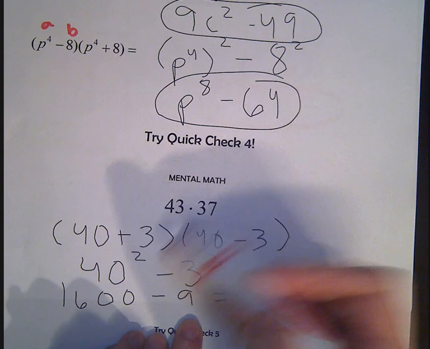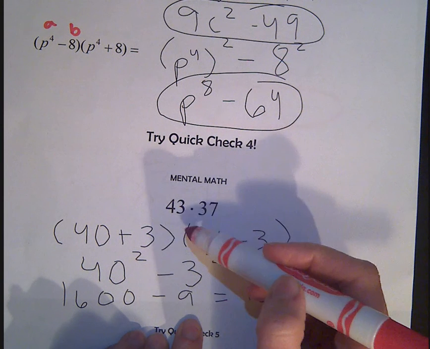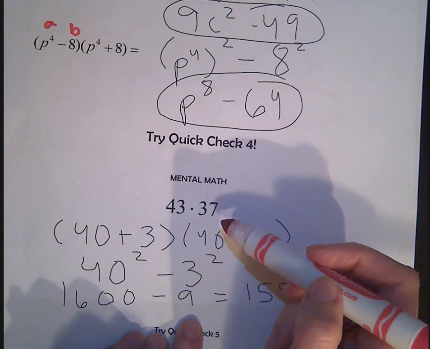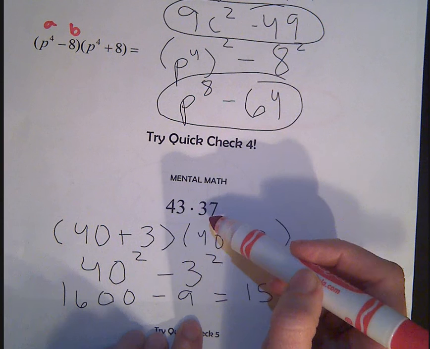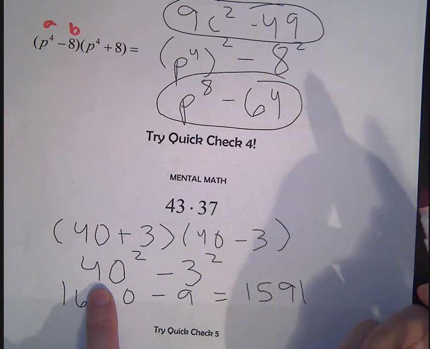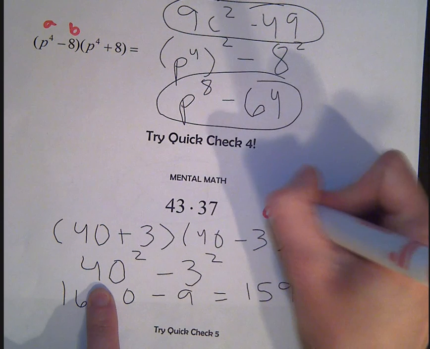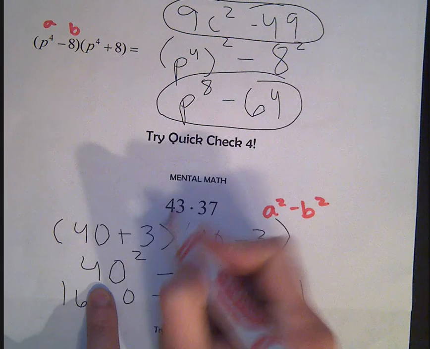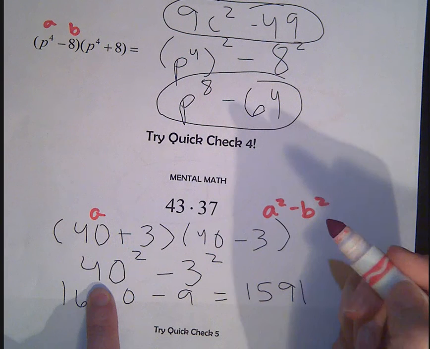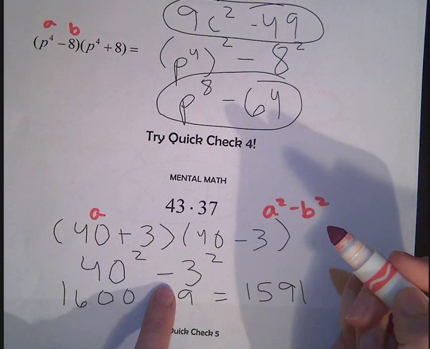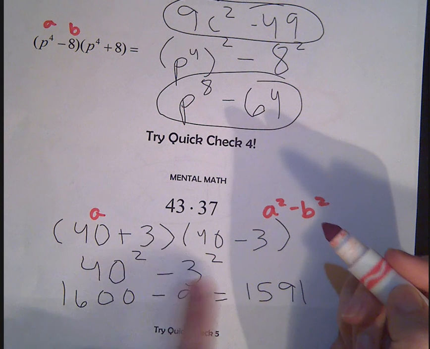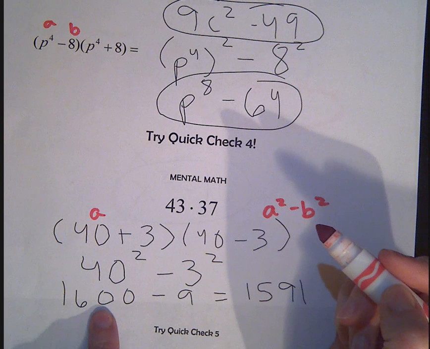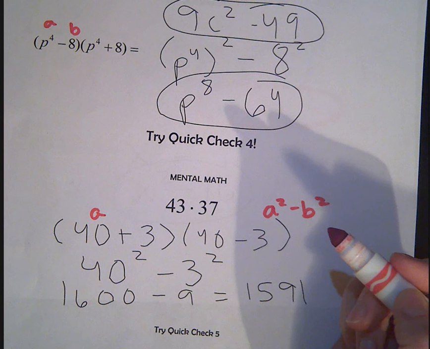But it's very easy if you recognize, wait a second, both of these are 3 away from 40. So once you recognize that, you would say, okay, I can use my difference of squares. A squared minus b squared. So my a is 40. So 40 squared minus my b, which is 3 squared. So 40 squared is 1,600 minus 9, 1,591.